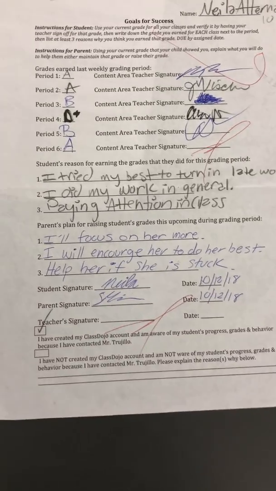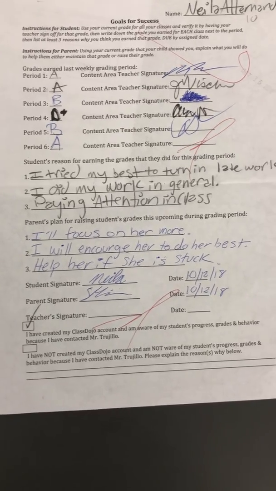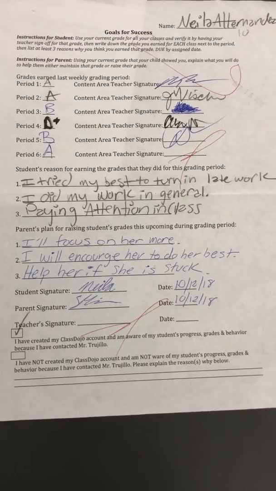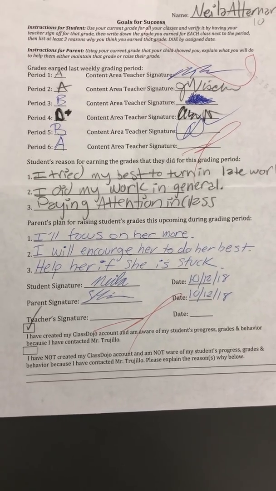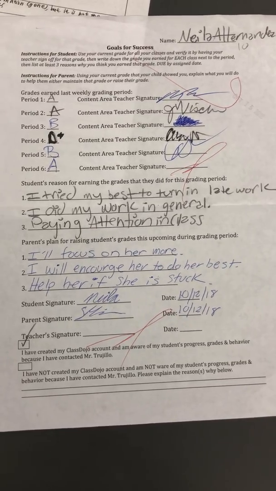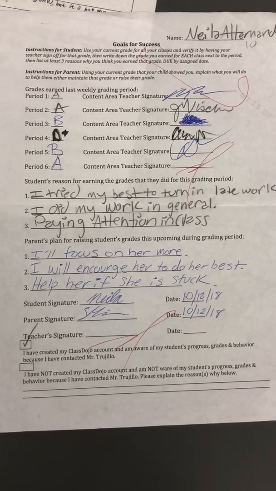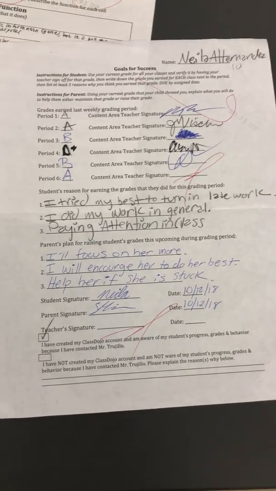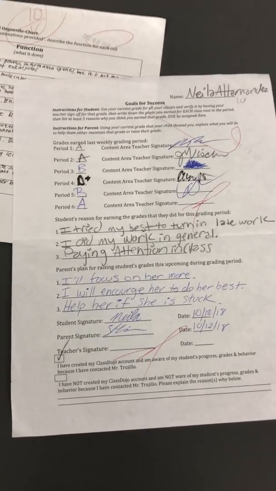What I do is I have all the students collect their signatures and grades from their current teachers, but I have them list why they believe they are attaining that grade, and then I have them set a goal for themselves. So just tell me what it is that they think they can do better next time, and most importantly, what the parent can help them with. So this really helps them set their own goals.